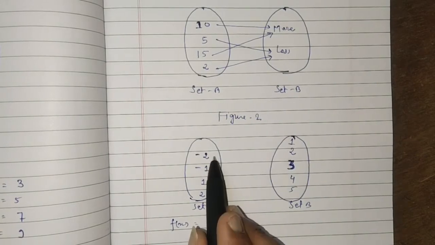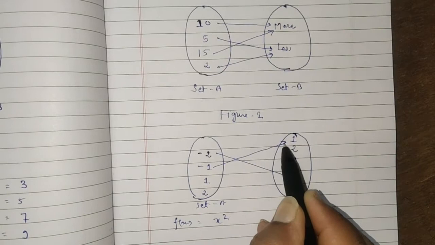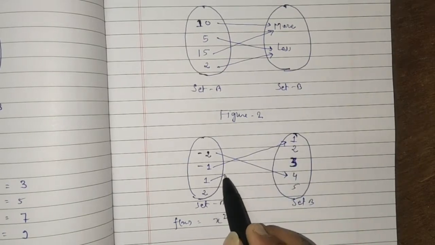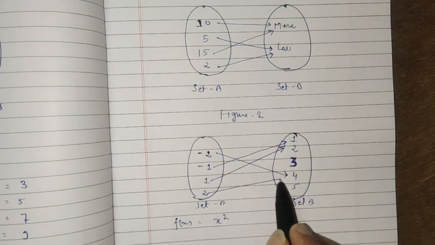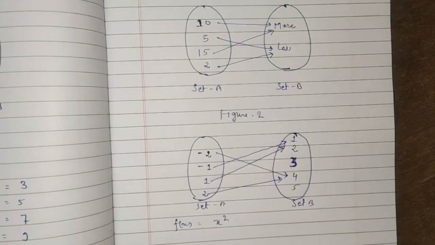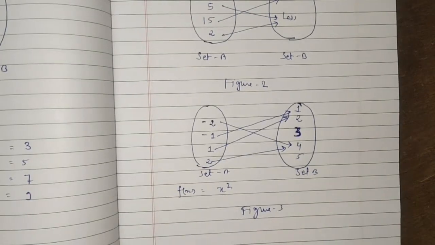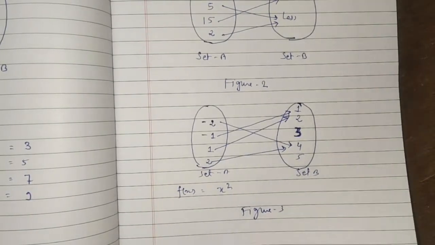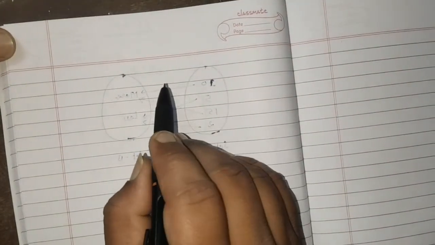Now the square: 2 square is equal to 4, 1 square is equal to 1, 1 square is equal to again 1, and 2 square is equal to 4. So that's figure number 3. Now one more, we'll discuss the constant figure. Now figure number 4.